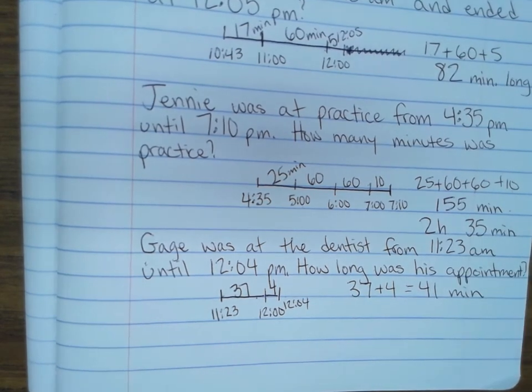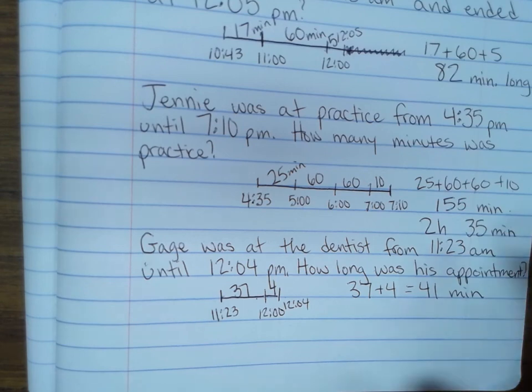Okay, this will be kind of useful for tomorrow's lessons, so make sure you have this written down.